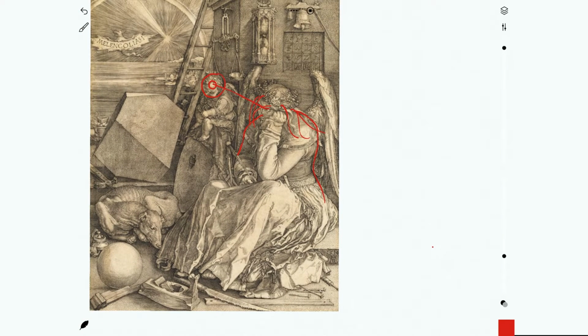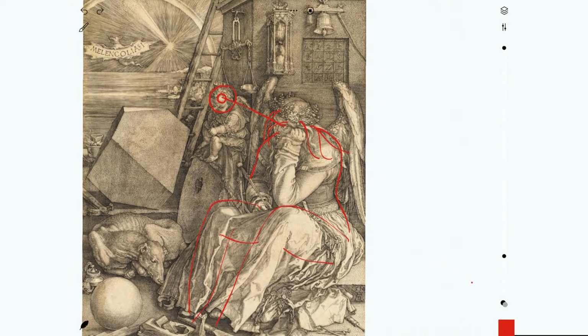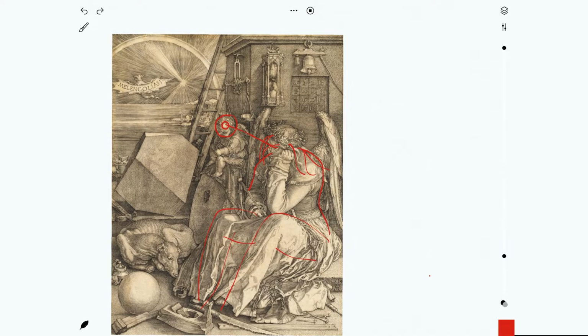We've also got the legs are open, which is a masculine way of sitting, but not really very ladylike. And we'd probably also be seeing something a bit like that as well if it was a woman, but I can't see that. So I'm quite sure this is a man, and I believe it's Metatron.